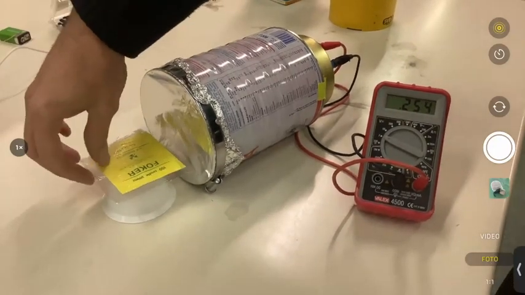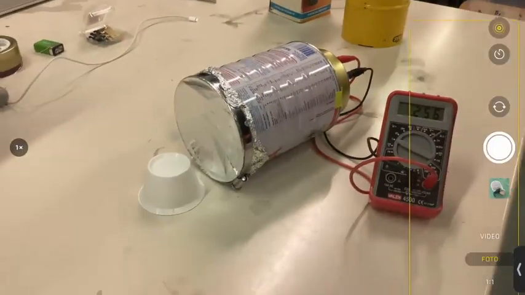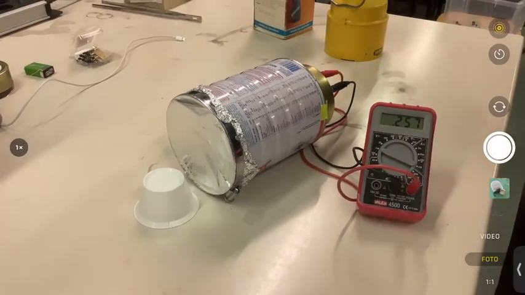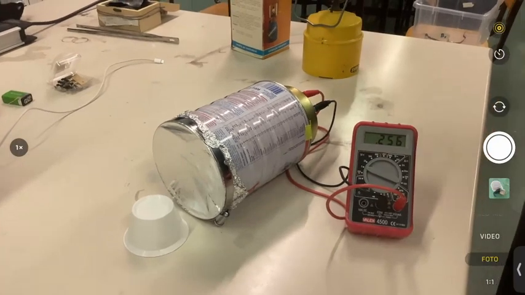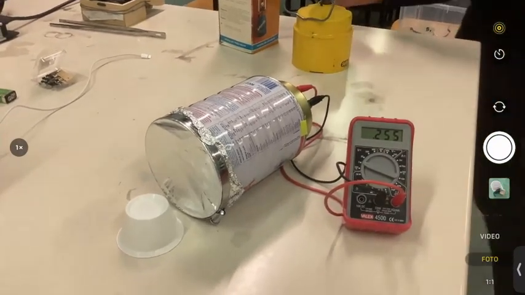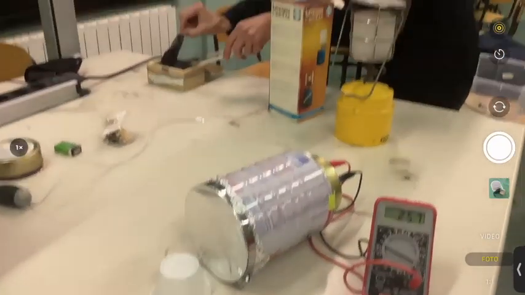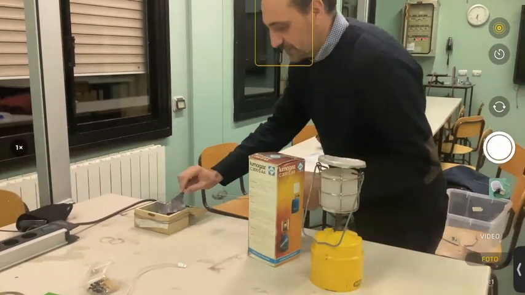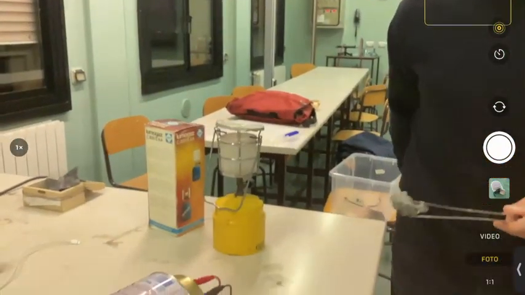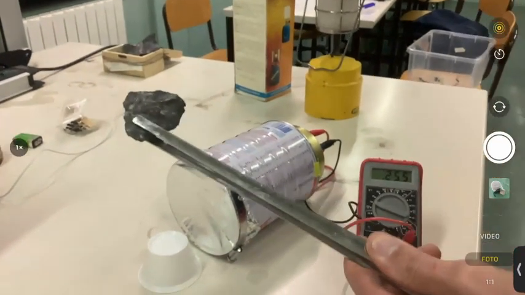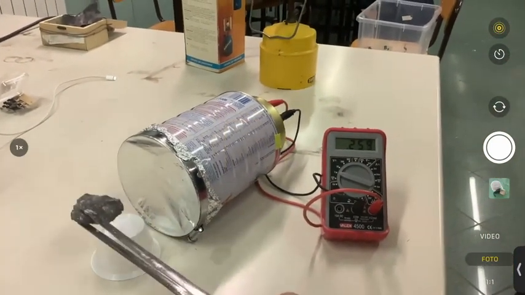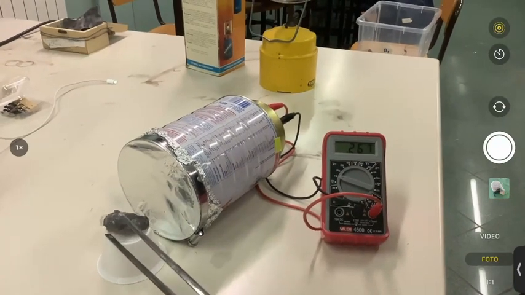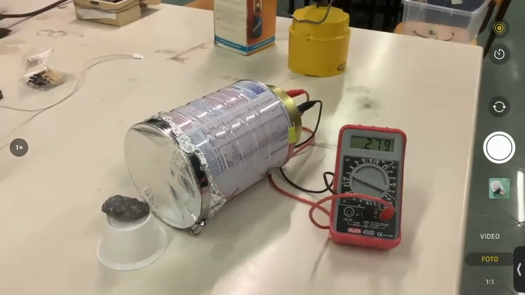So this really works. Anyway, I have here some pitchblende. Remember Marie Curie and her study of pitchblende. I'm going to take it to check how it works. This is pitchblende for didactic use. Okay, let's have a look.